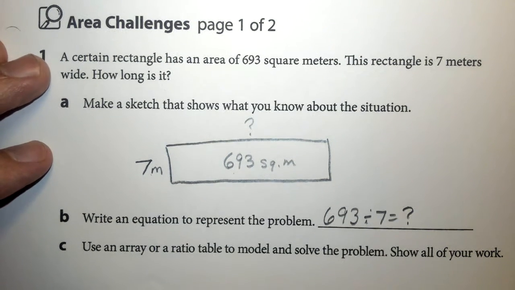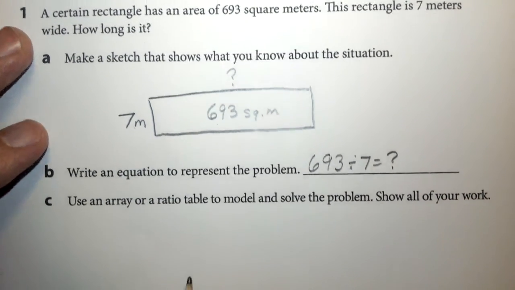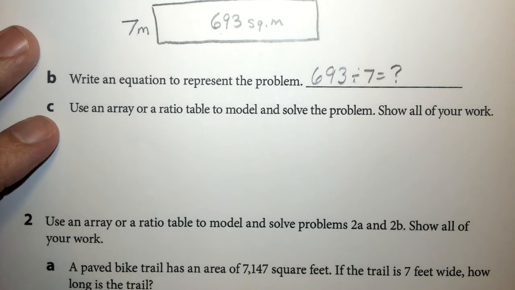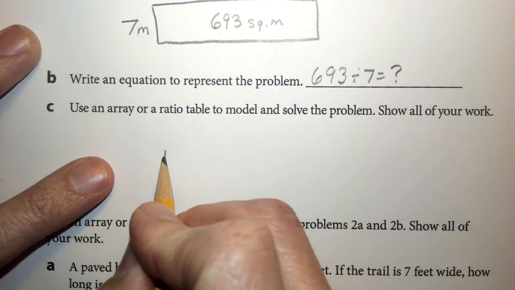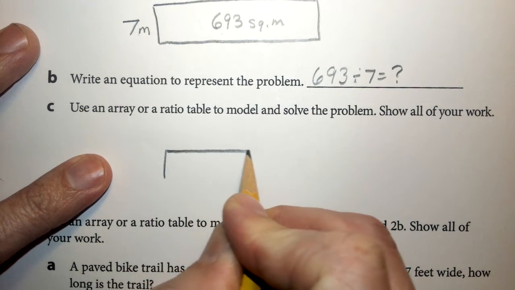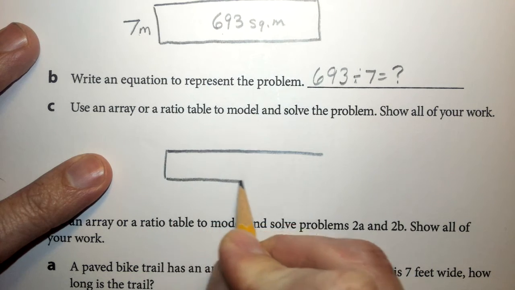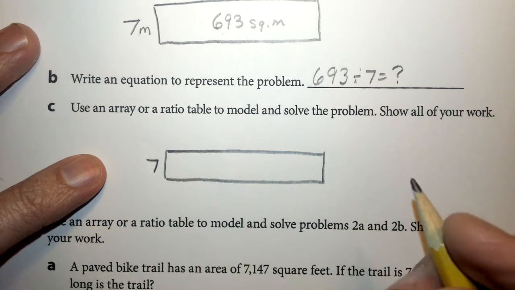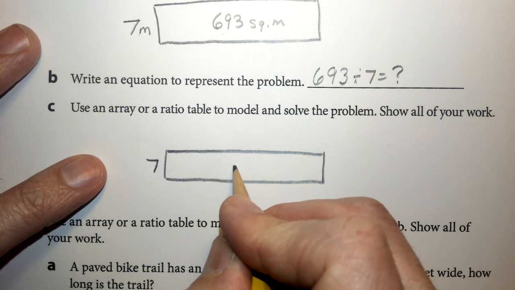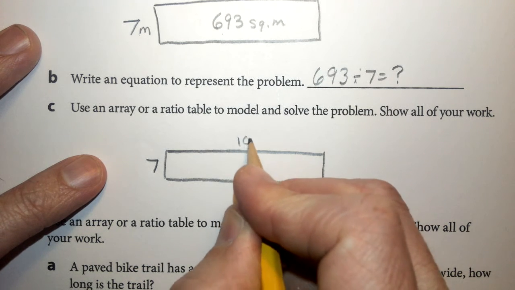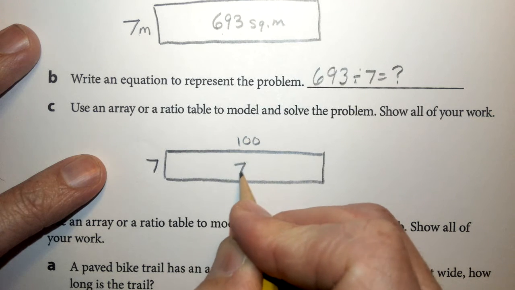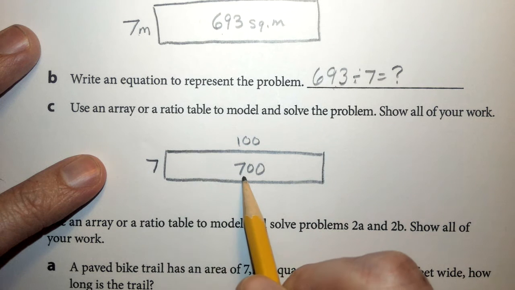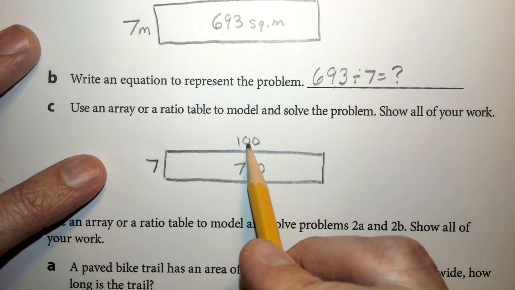So now we're going to go ahead and do the area model, the array model. I call it the area model. So let's go ahead and do another rectangle. But this time, what we're going to do is we're going to do 7 times 100, because I know that 7 times 100 gives me 700. So look how close I am to 693. So I know it has to be a little bit less than 100.